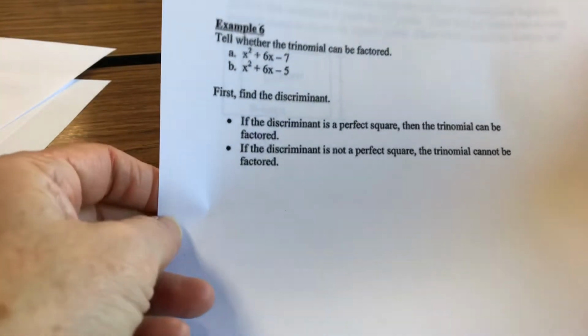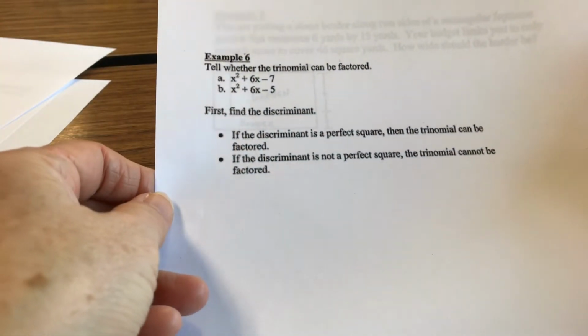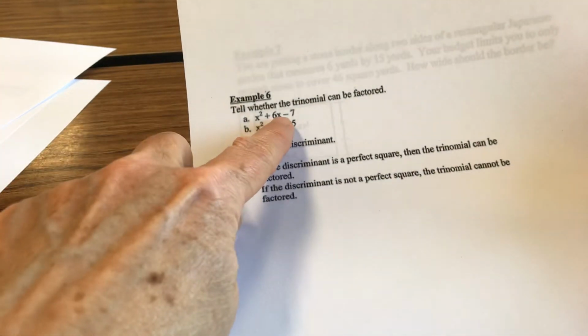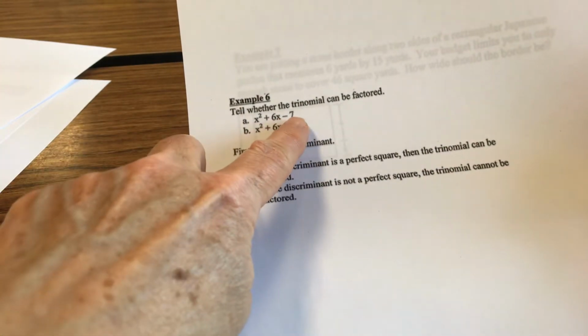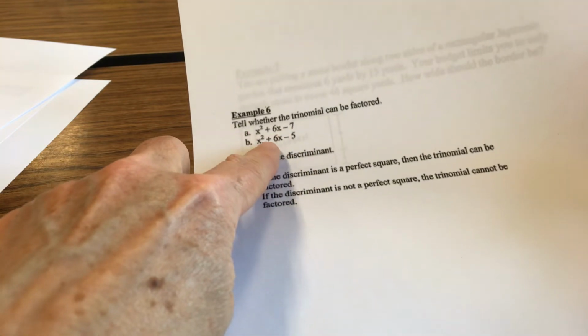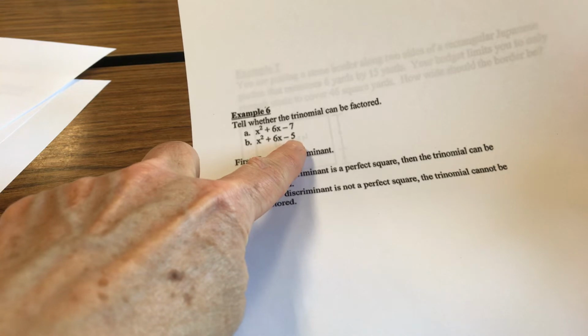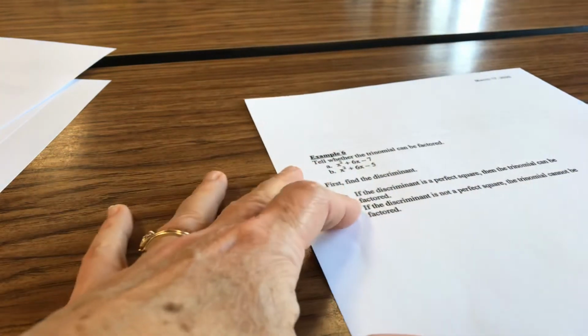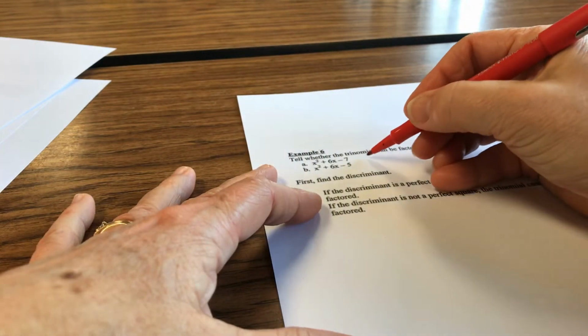Okay, this is a long lesson. Tell whether the trinomial can be factored. So in A, can you find two numbers that multiply together to make -7 and add to 6? For B, can you find two numbers that multiply together to make -5 and add to 6? Think about that a little bit.